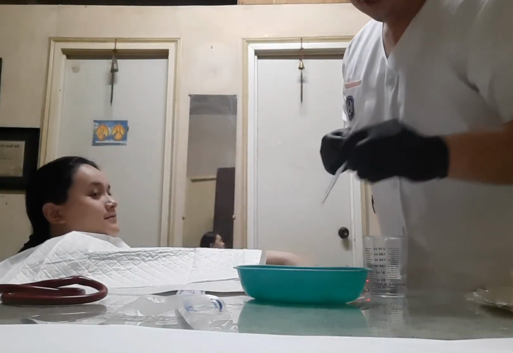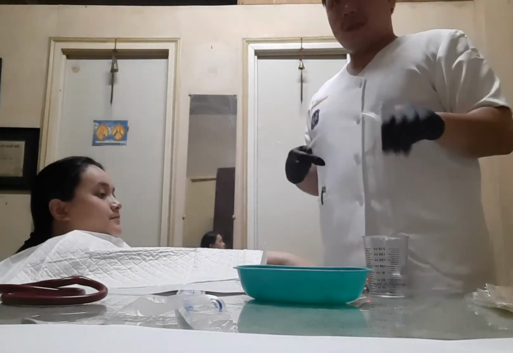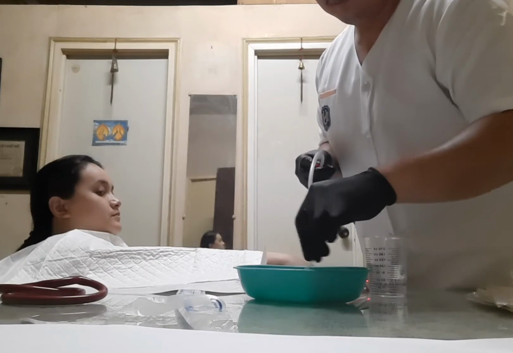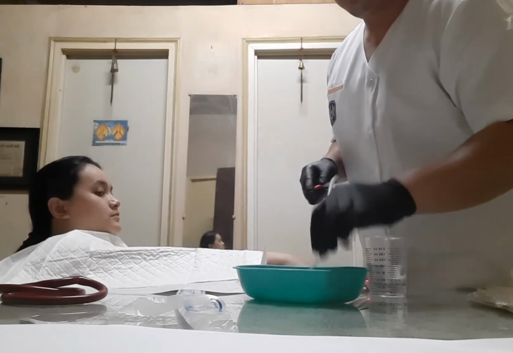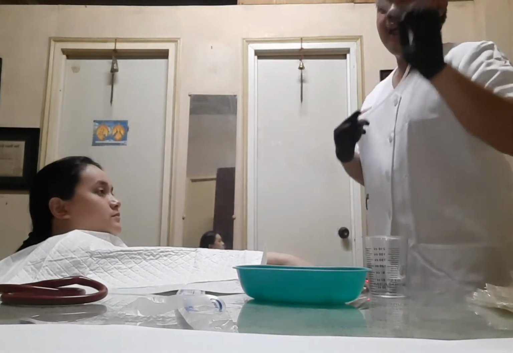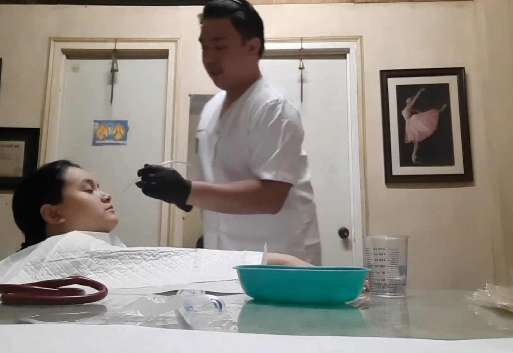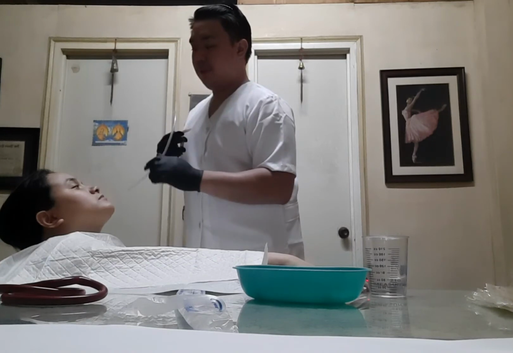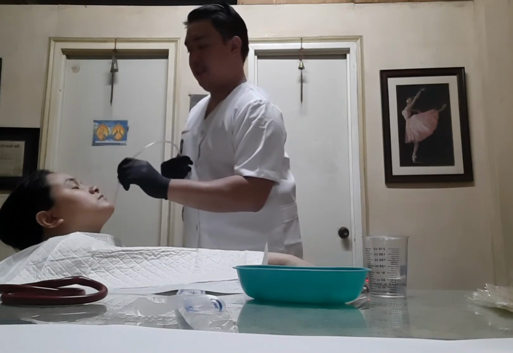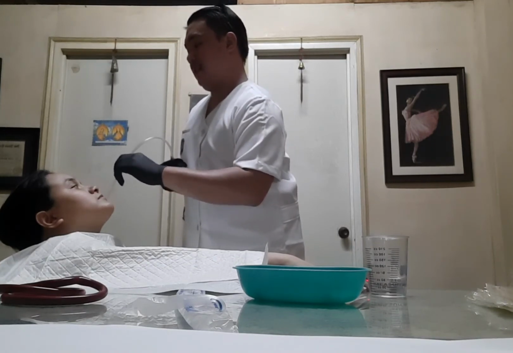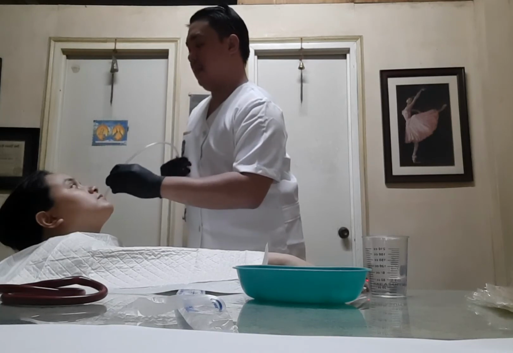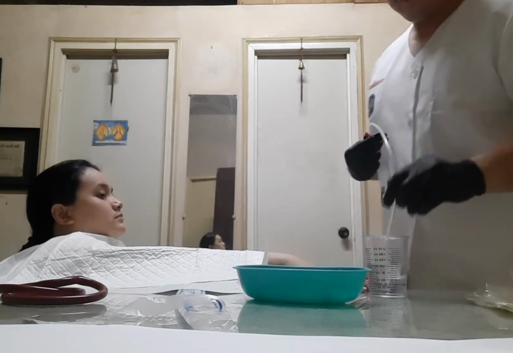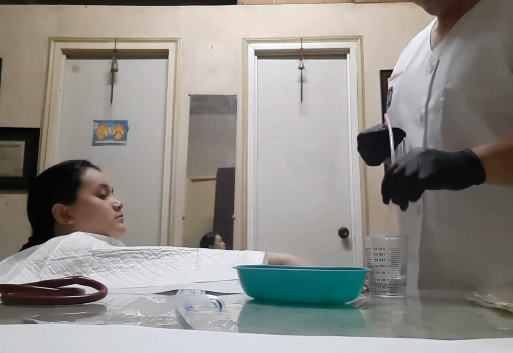So again, after you clean it with nasal NSS, apply again the water-soluble lubricant, and then again 10 seconds of suction at 80 to 120 on the wall unit. Insert, rotate, 10 seconds, and in, out. Now just put it in the saline solution.